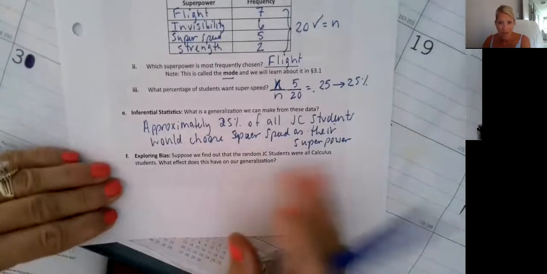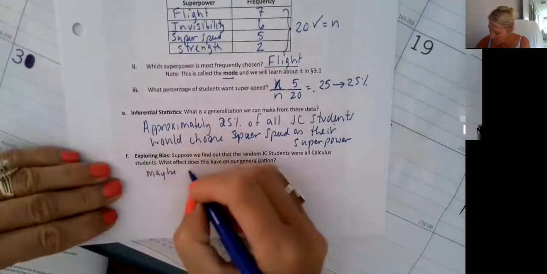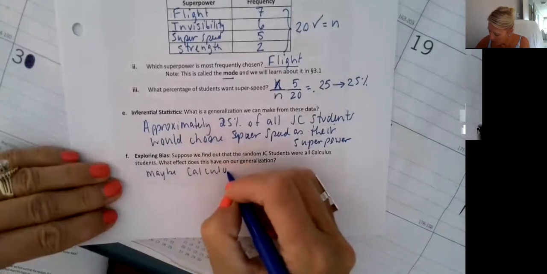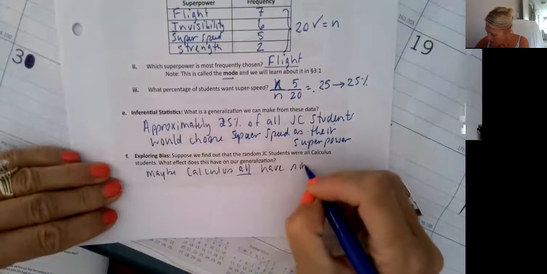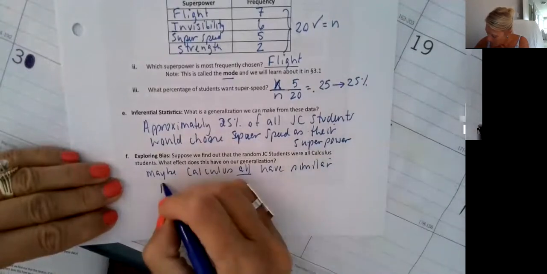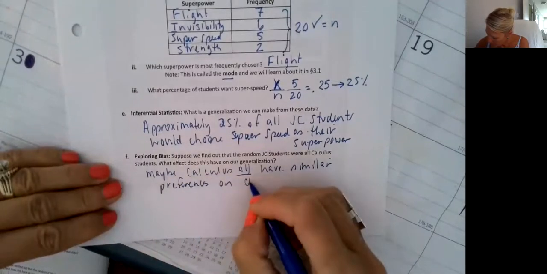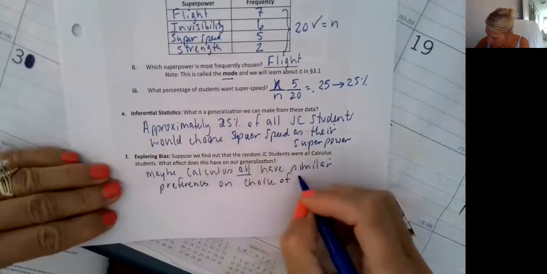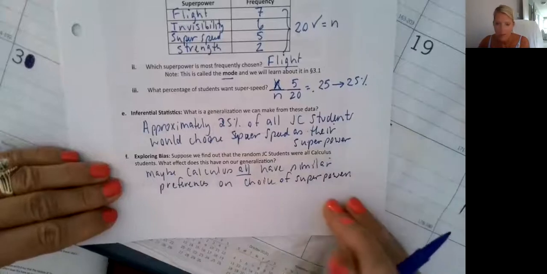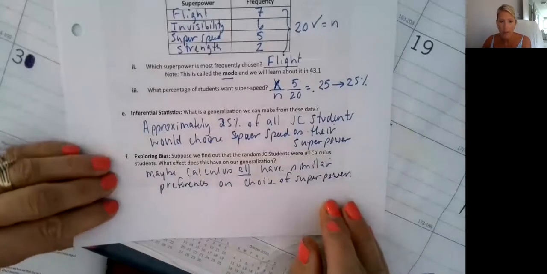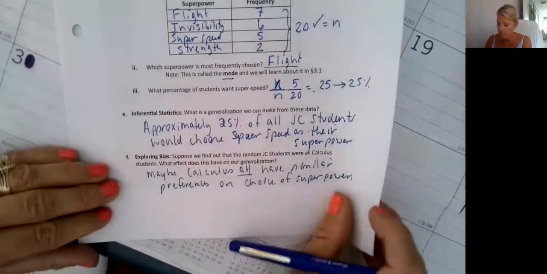Maybe calculus students all have similar preferences on choice of superpower. So we probably should have tried to get a better random sample of all different sorts of math students.